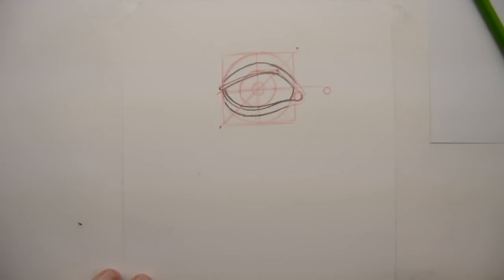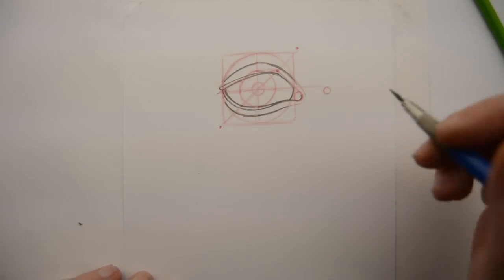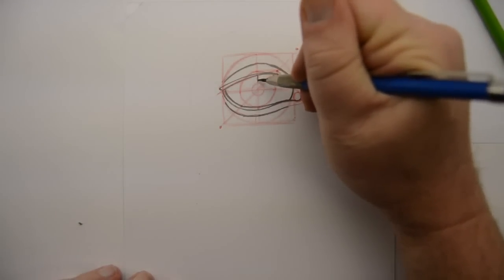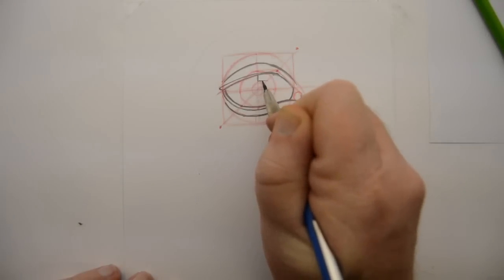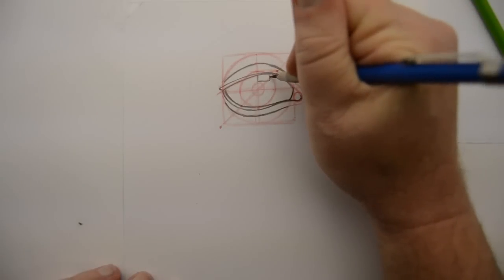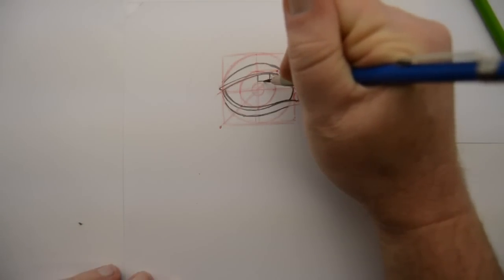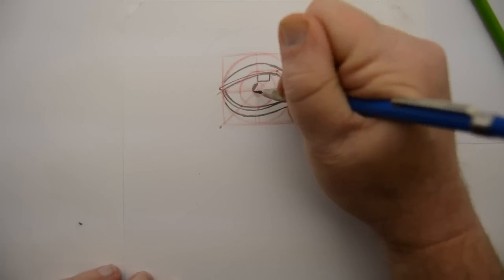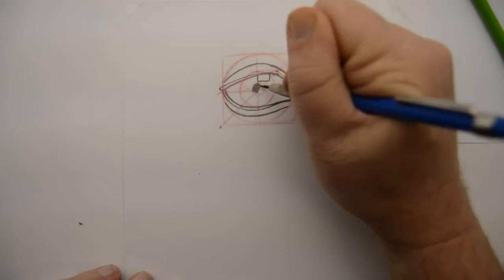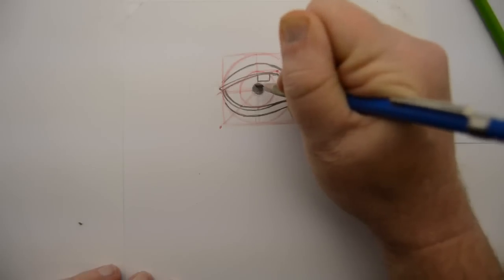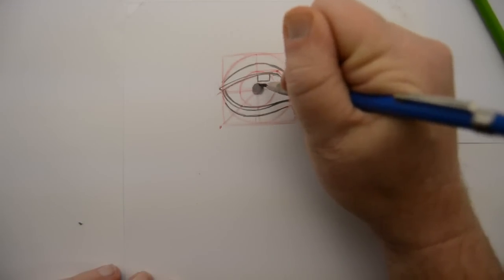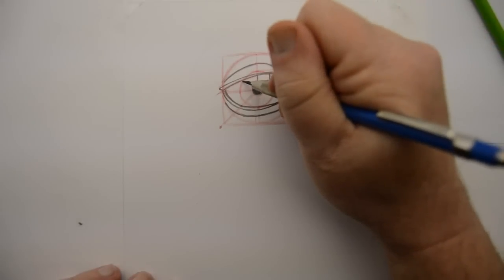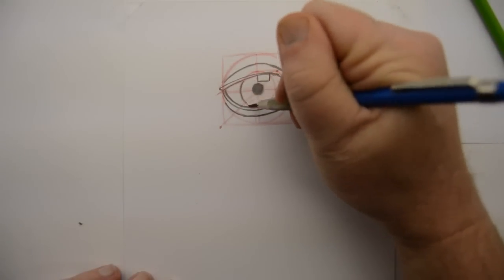So let's go ahead and do some shading here so that we can see what we've got. I'm going to go ahead and put a nice big square highlight right here, just because it's going to look nice. And then let's go ahead and darken up the pupil and the outside border of the iris.